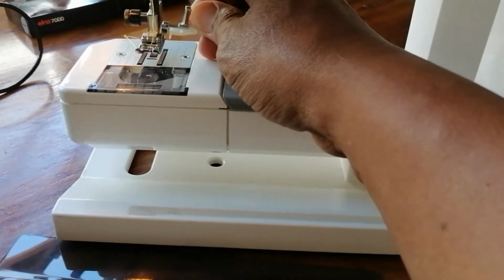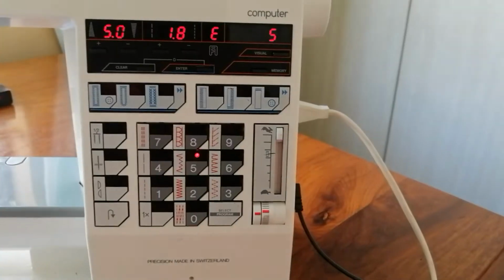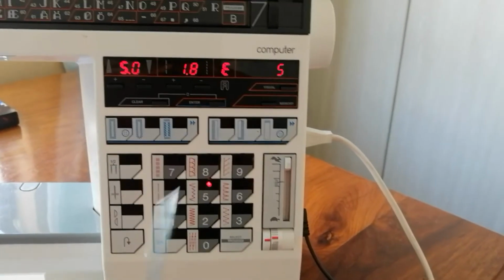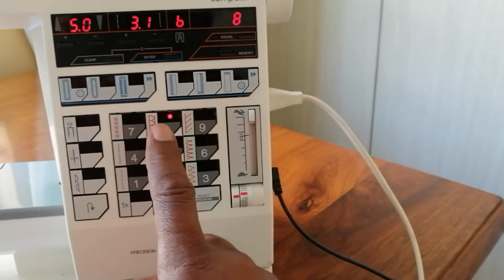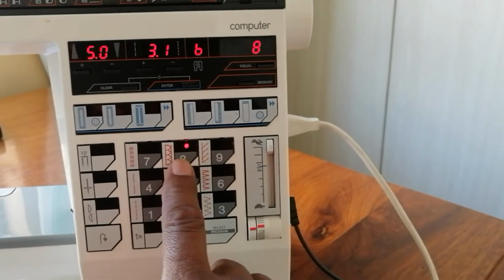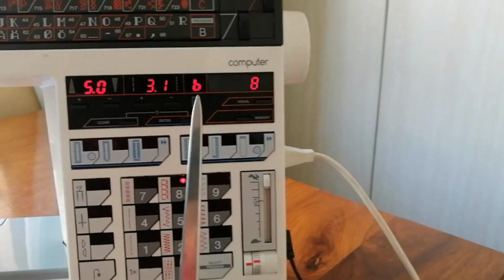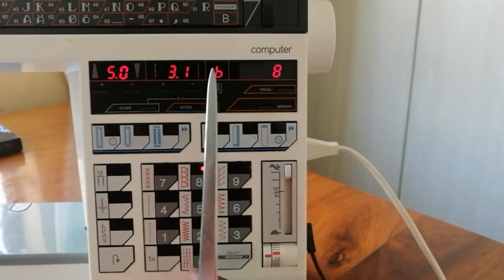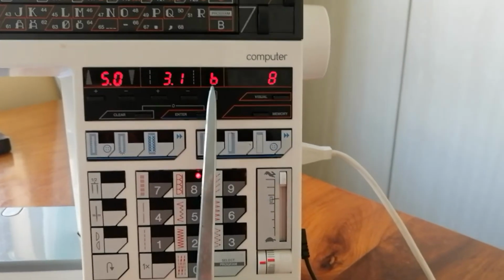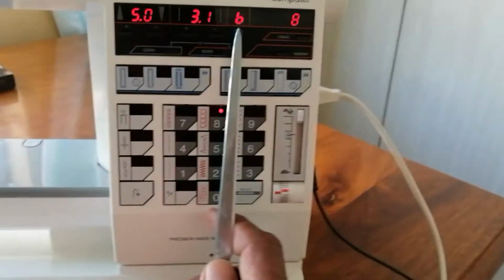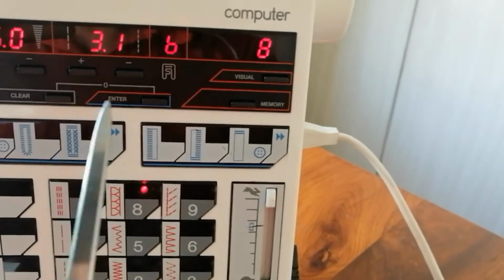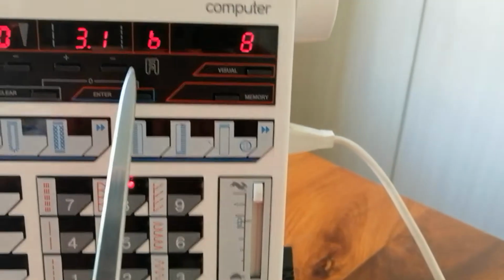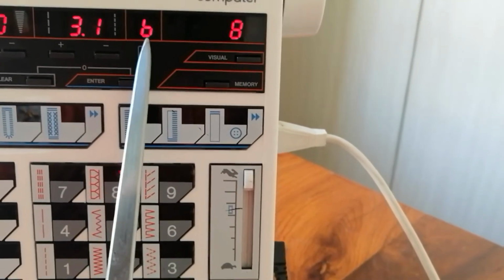I will not now change the foot because this is very elementary, however I want to point out something else. This is foot A. It is easy to see. But if you now, for example, come here, standard program number 8, you see here something that looks like a 6. It's not a capital B. However, this is the foot B that is marked with a capital B. You can see here, it's capital B, but here it is the small b, and it looks in fact like a 6. Do not get confused.